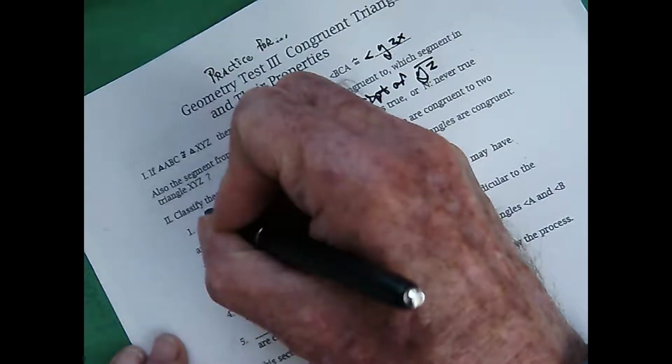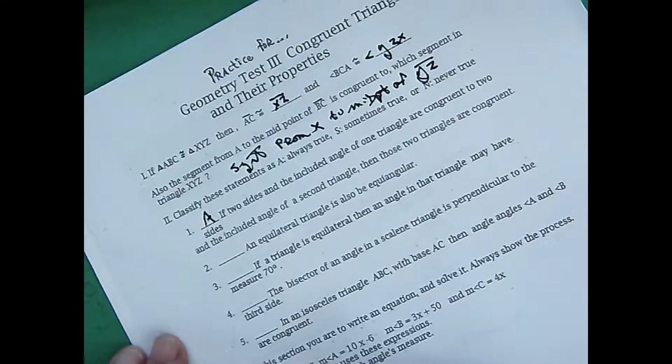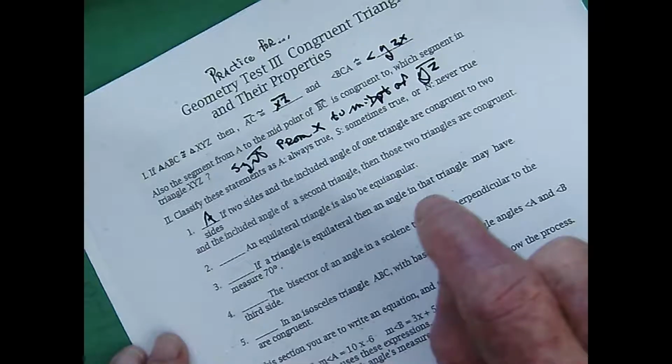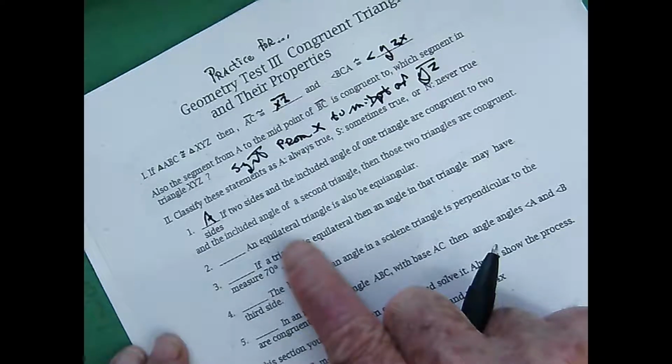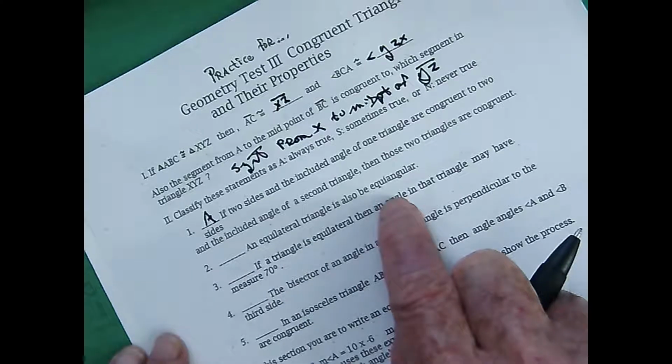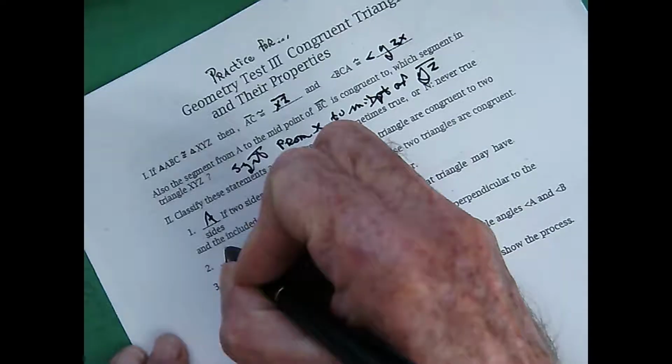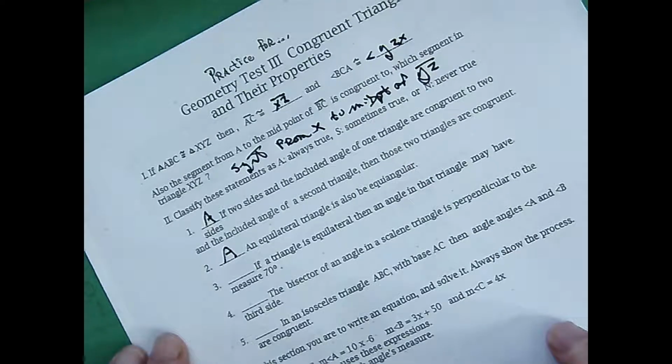Always true. When you have two sides and the included angle congruent to two sides and the included angle, that's really the side angle side theorem, or the side angle side postulate, actually. An equilateral triangle is also equiangular. Sometimes true, always true, or never true? It's always true. If it's equilateral, it must be equiangular.